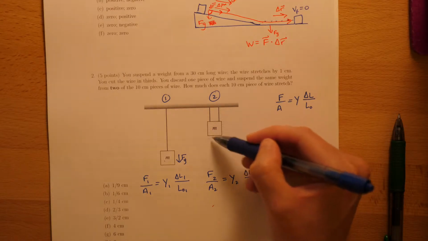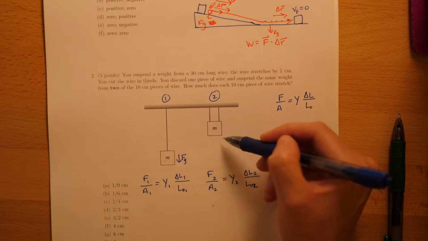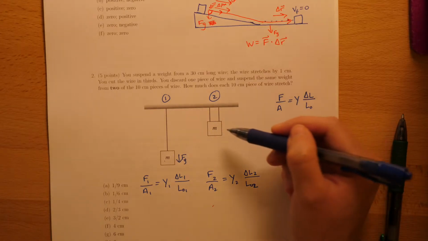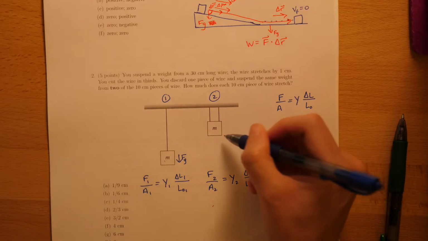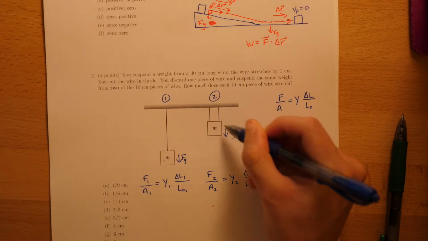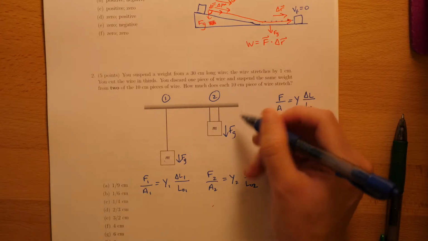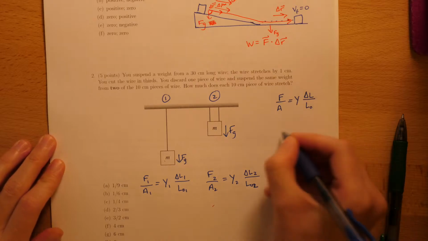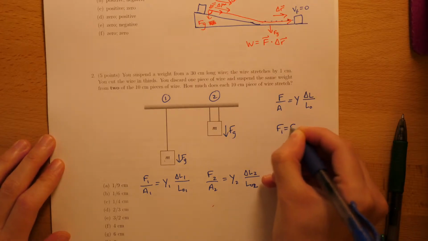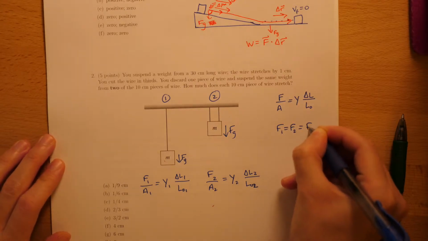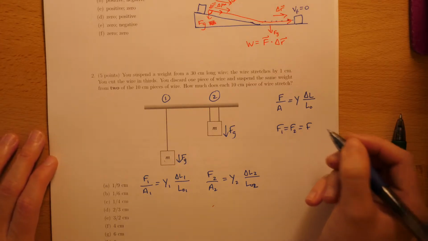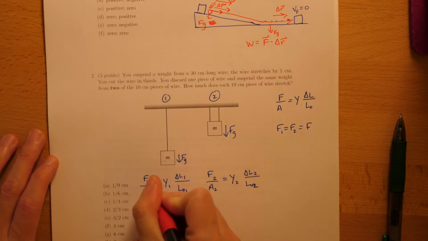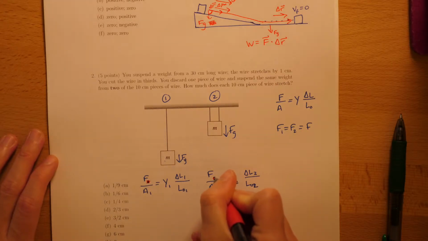we can say that each wire is supporting half of this mass. So whichever you prefer, you can do. I think I'll go with the area. So that means that the force of gravity on this block is also mg. So these two forces are the same. So we'll say that F1 equals F2 equals F, which is just our applied force. So those are the same. So I can basically go in here and just get rid of these little subscripts because these two F's are the same.